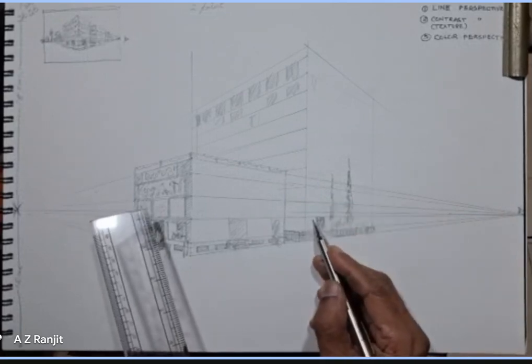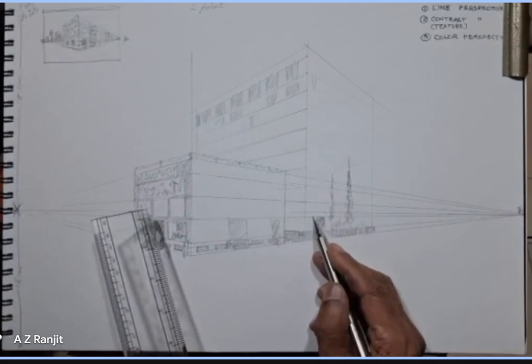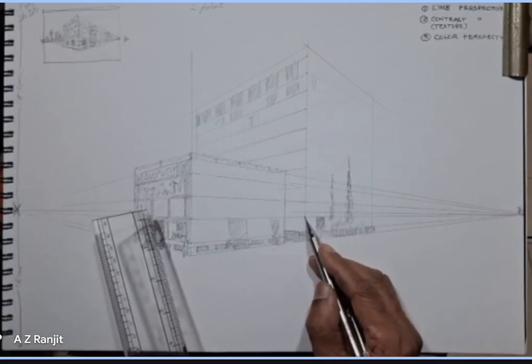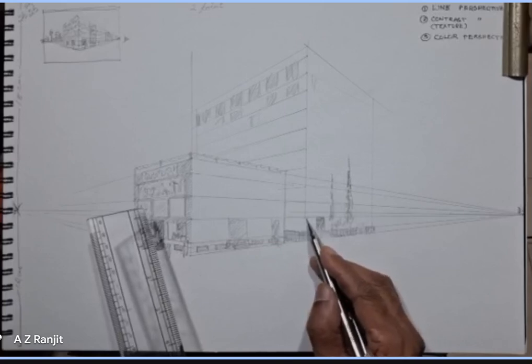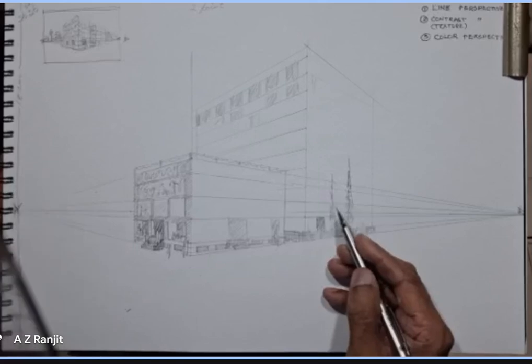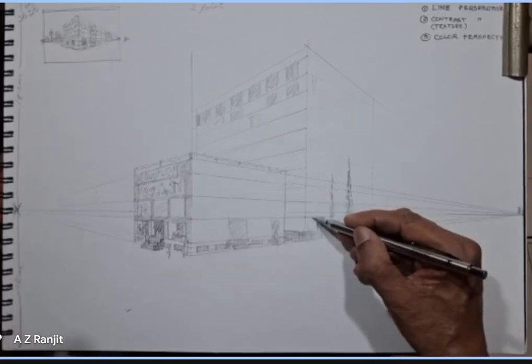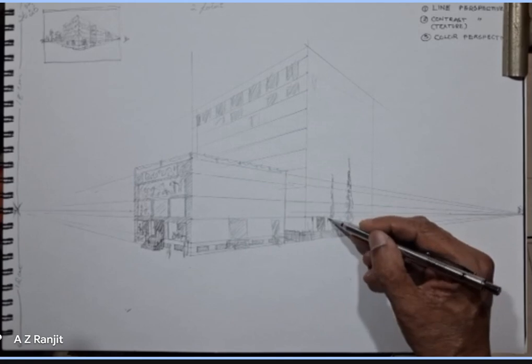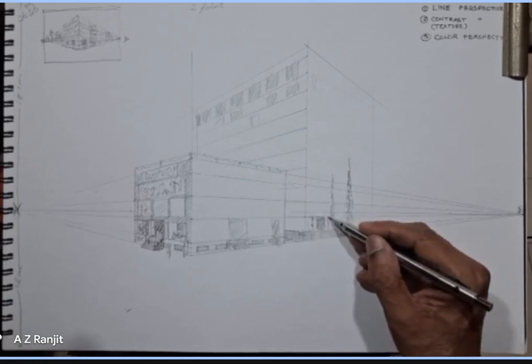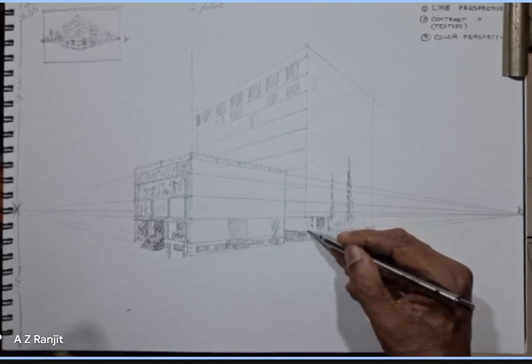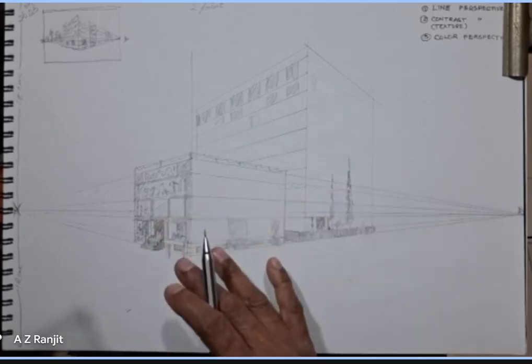You want to show a portico, you can show a portico. That's below eye level, but that's eye level. So you can have a pillar here, you can have a pillar here, and say that's the portico. You can leave more space.